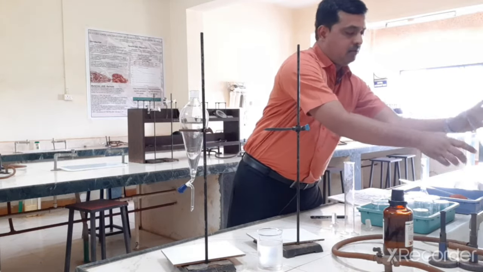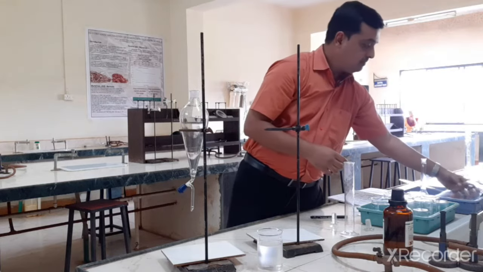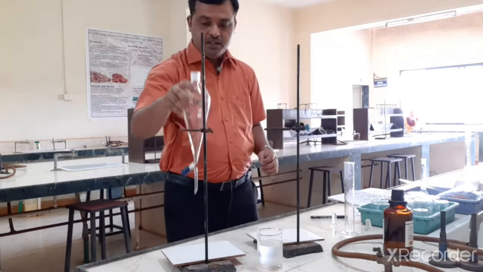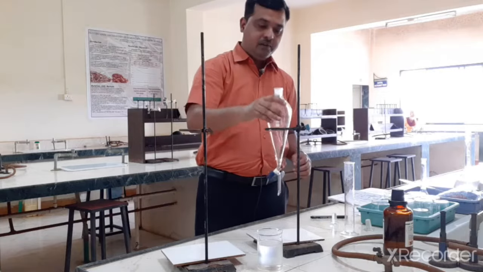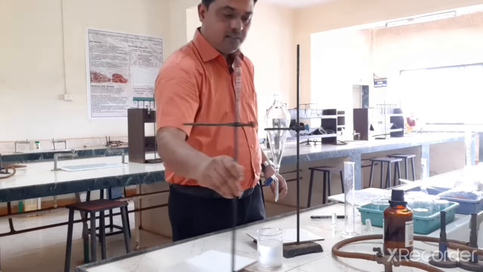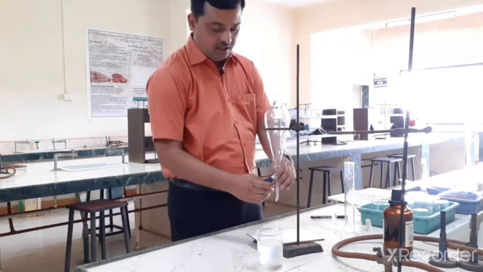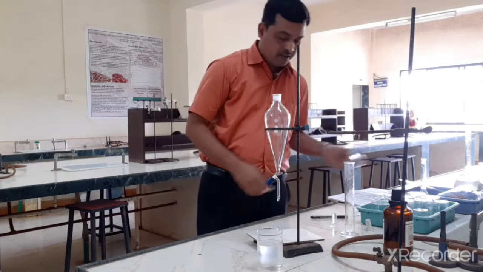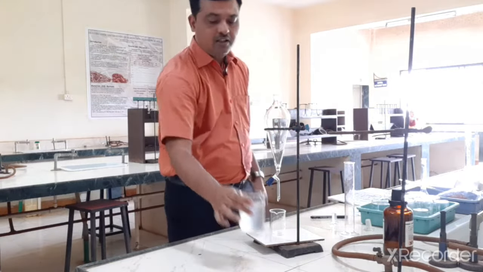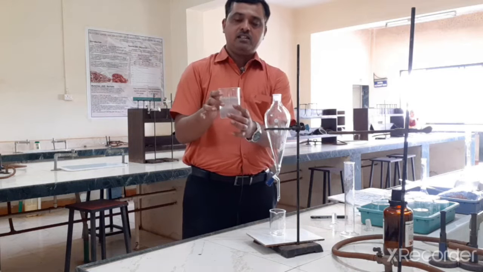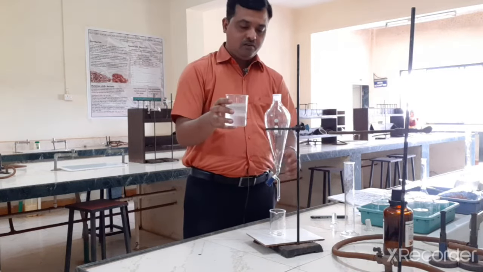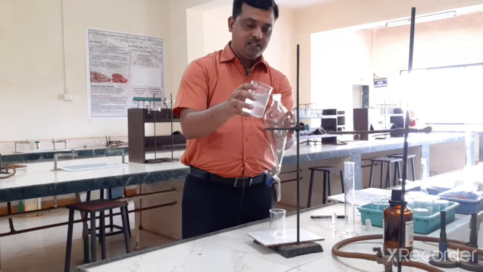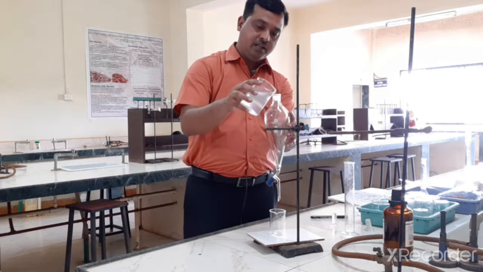So this separating funnel we can keep aside. Now I will be using a fresh separating funnel, and with this fresh separating funnel, what I am going to do is add this 200 ml of chloroform which I have used for extraction into this separating funnel.